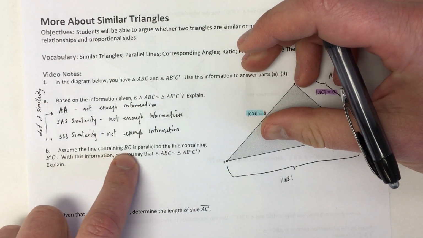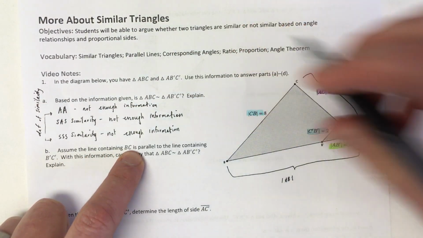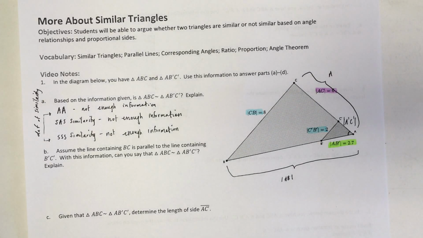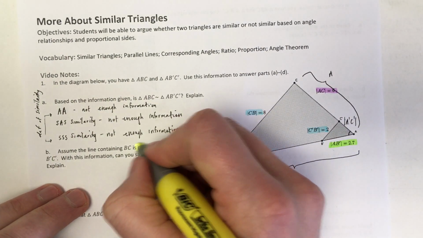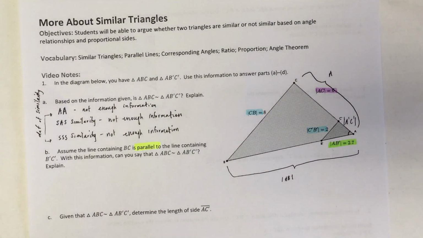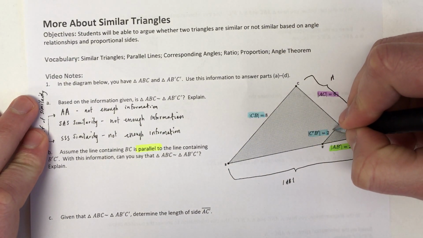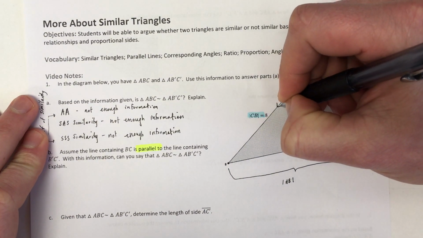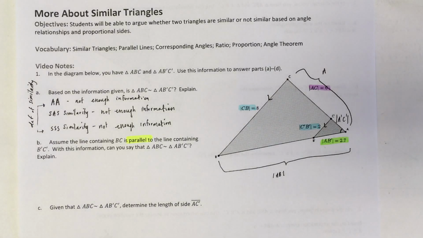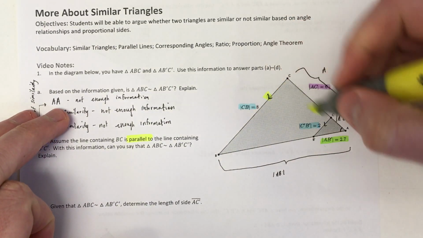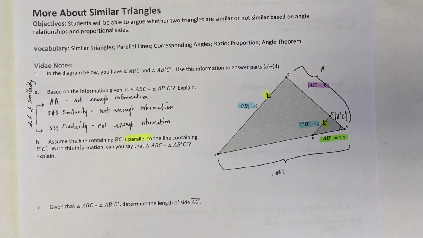And so assume the line containing BC is parallel. Oh, now that's great information. That gives us so much more to work from. So BC is parallel to the line containing B prime, C prime. With this information, can you then say? And so if I look at this, I know that BC is now parallel to B prime, C prime. So we'll just highlight that in some yellow.